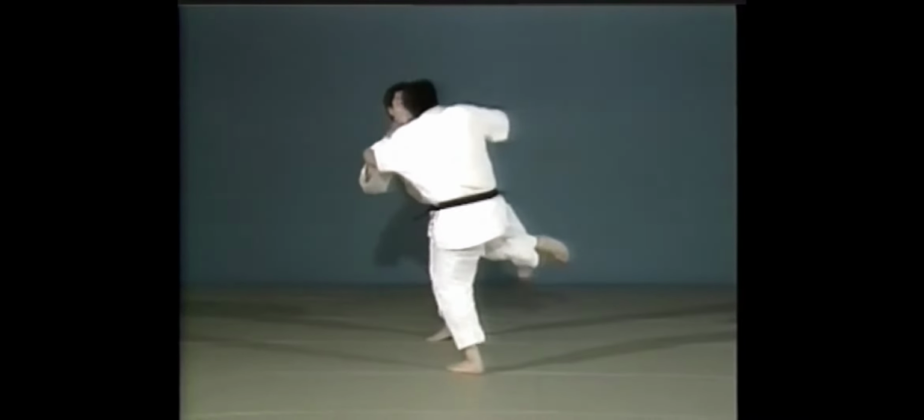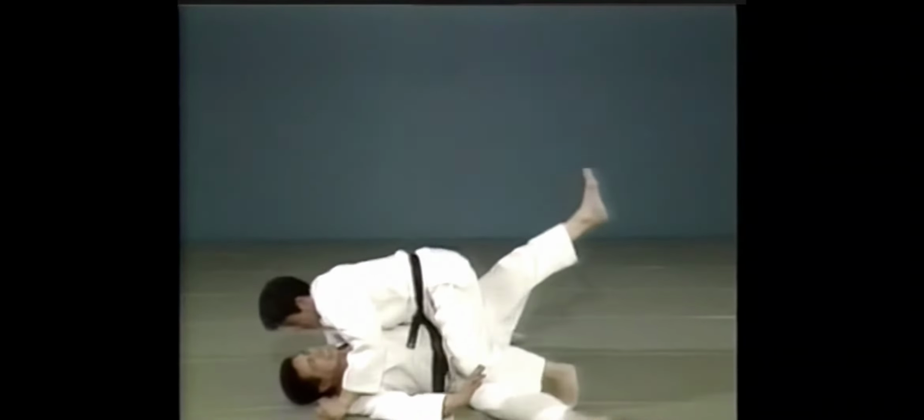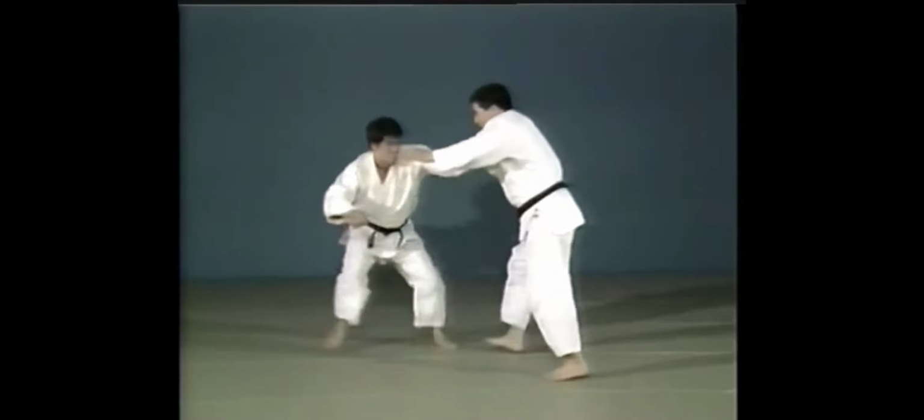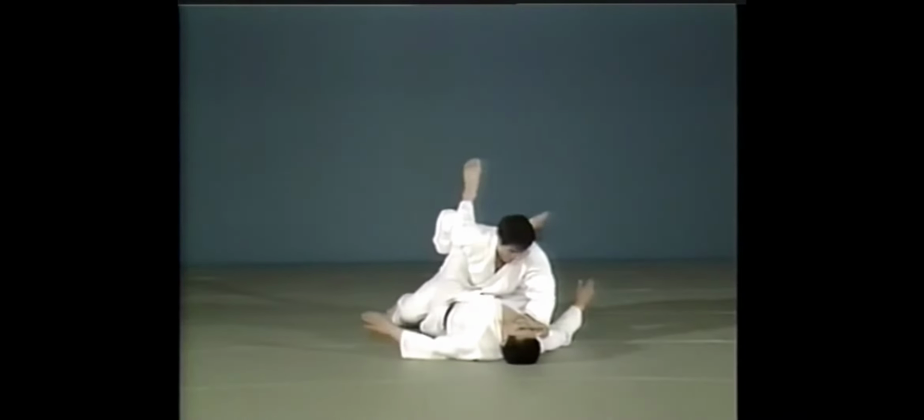Here, when the opponent tries to get away by raising his foot, he's pushed forward and cut down off balance. Here, his leg is grabbed as you clip.